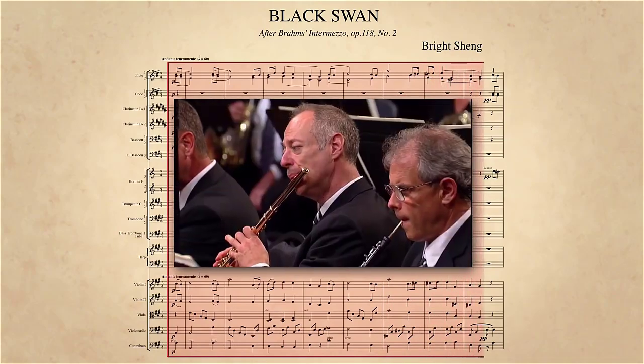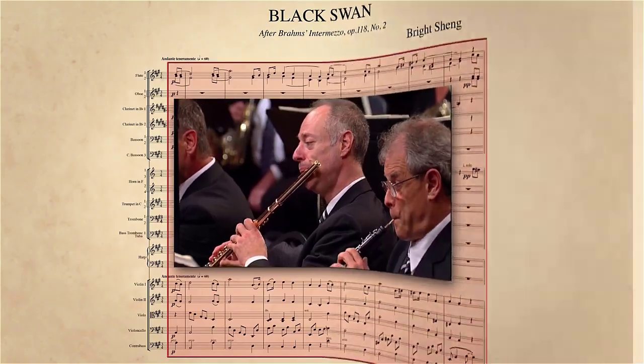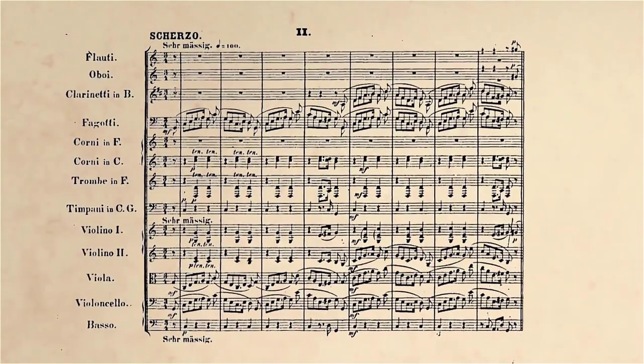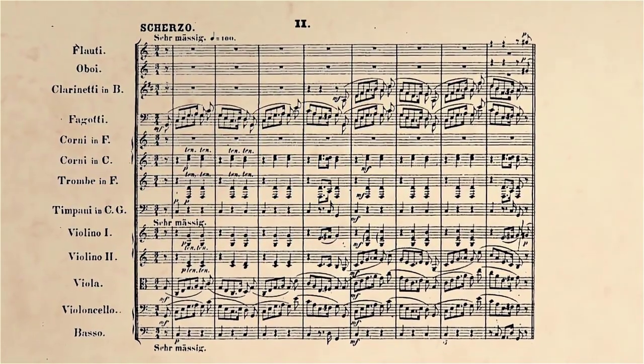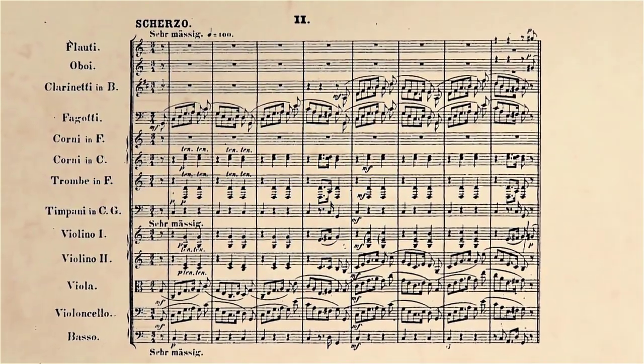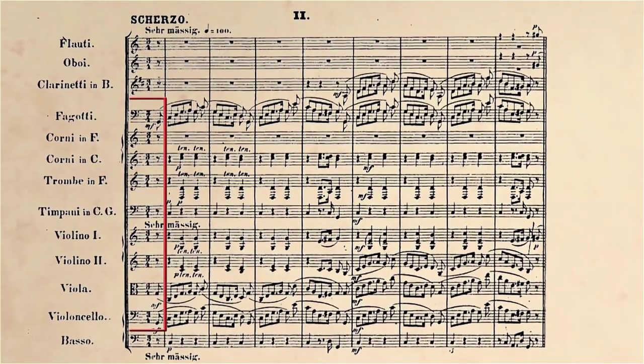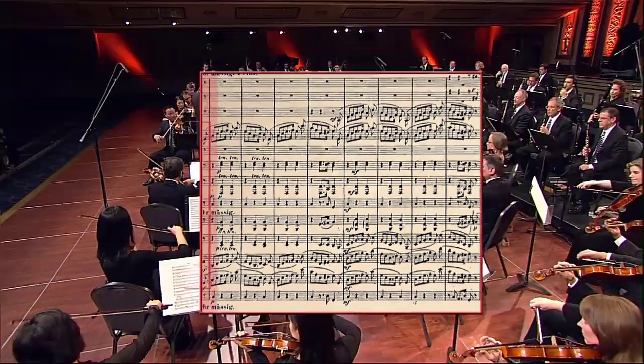A very common use of 3/4 is in the waltz. In this example from Robert Schumann's Third Symphony's second movement, it almost sounds like a waltz. And note that it begins also with an upbeat, this time though, just 1 eighth note.